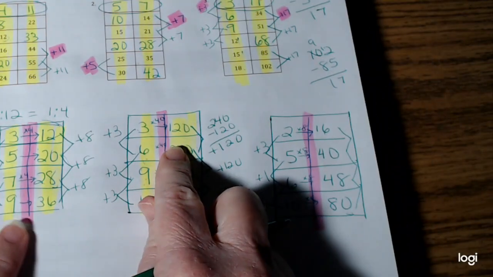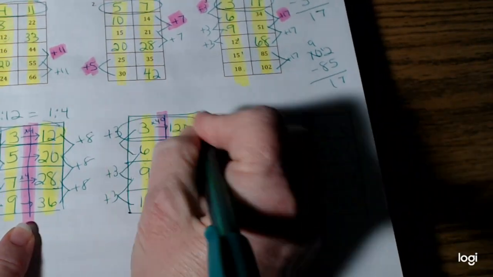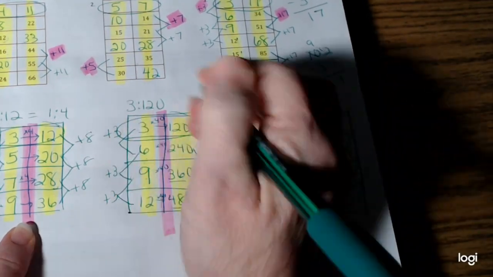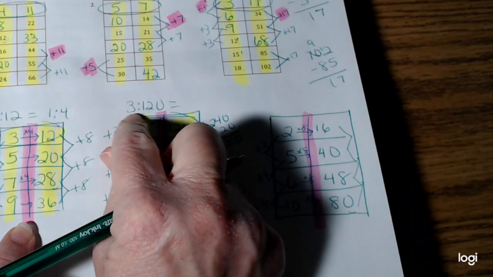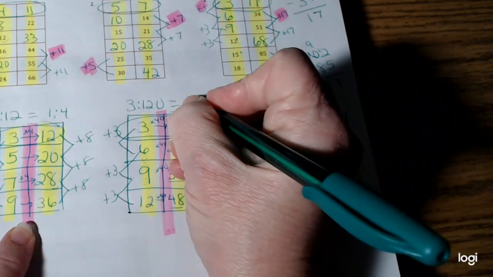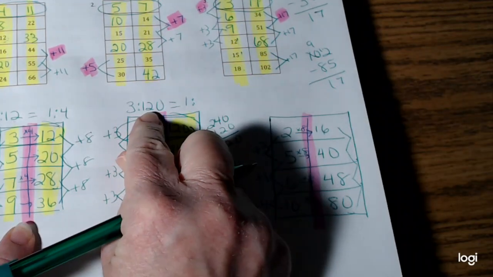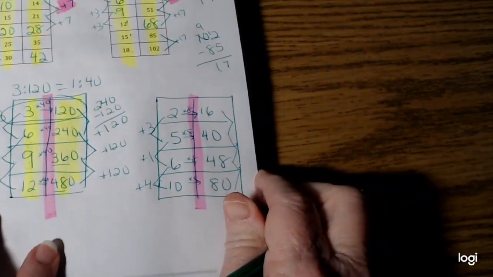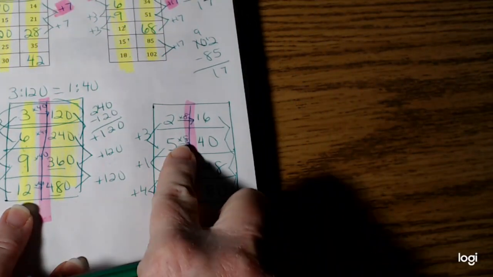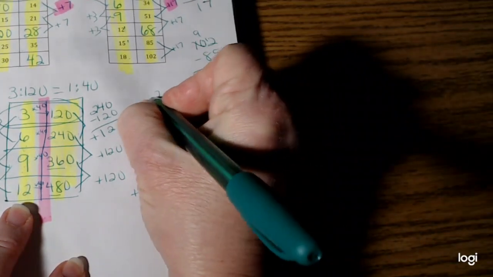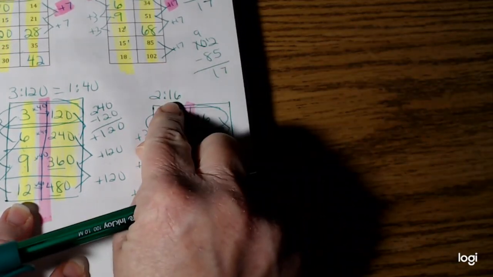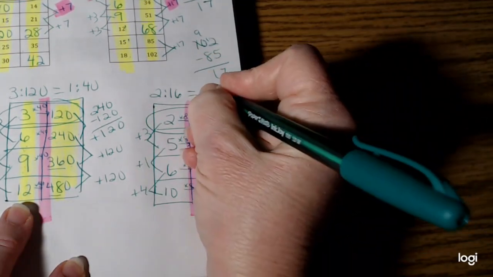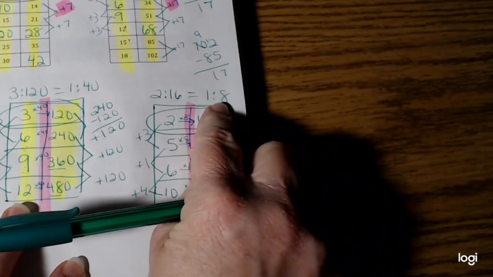Our ratio for this one, the smallest one looks like it's right up here, 3 to 120, and once again, that can be simplified by the number 3. 3 goes into 3 once, and 3 goes into 120 40 times. The last one we're going to look at, my smallest ratio is 2 to 16. They both are even, which means I can divide them by the number 2. So we have 1 to 8.